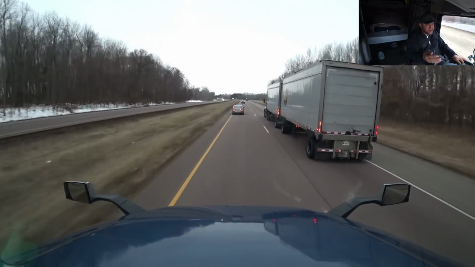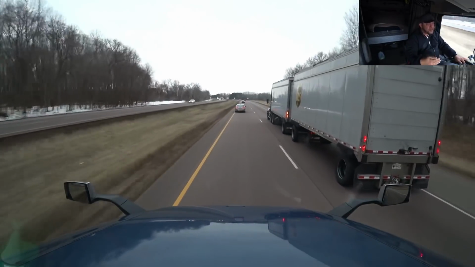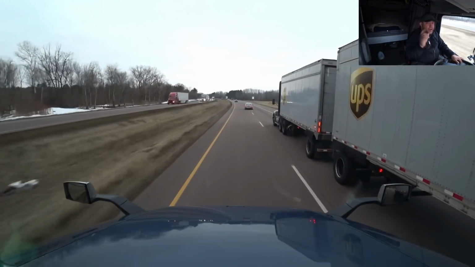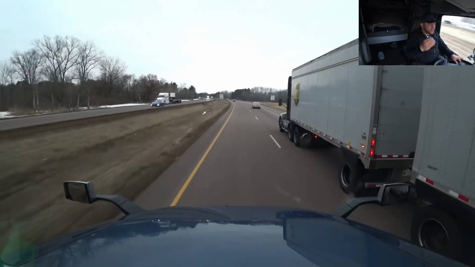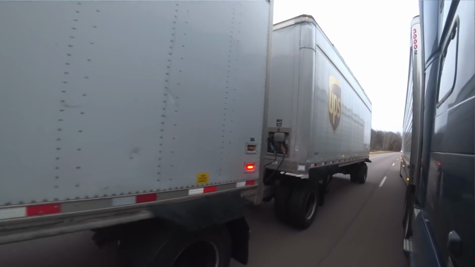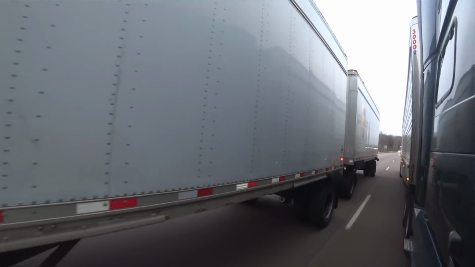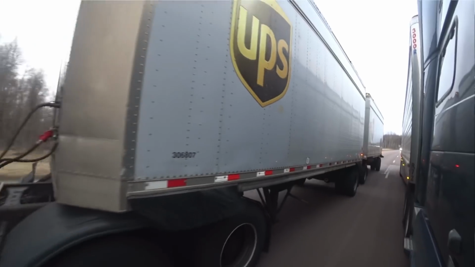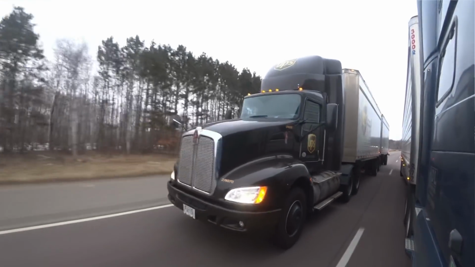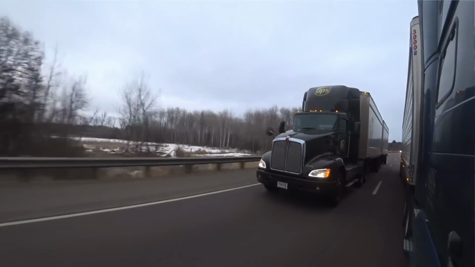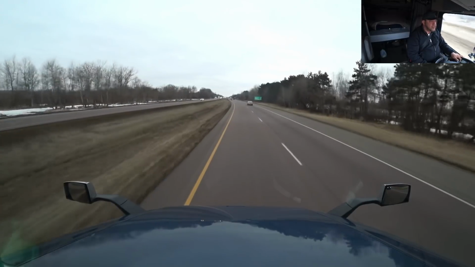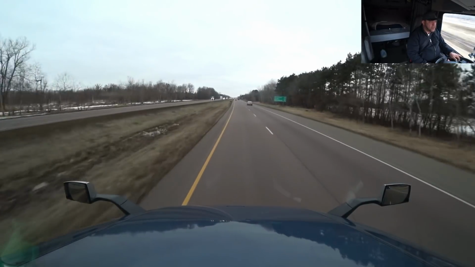Now if the number goes bigger, that means you're going east. If the mile marker goes bigger, 51, 52, 53, there are two possibilities. Either you're going north or you're going east. If the number goes smaller, either you're going south or west.